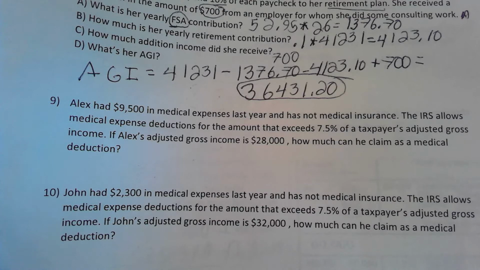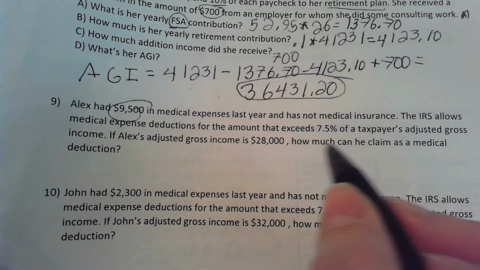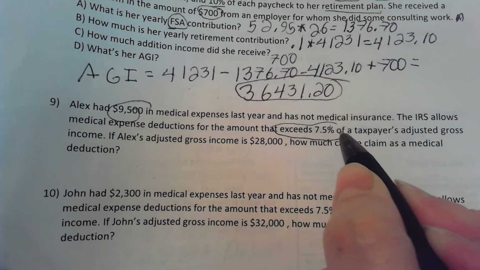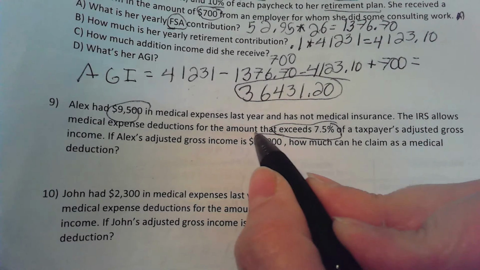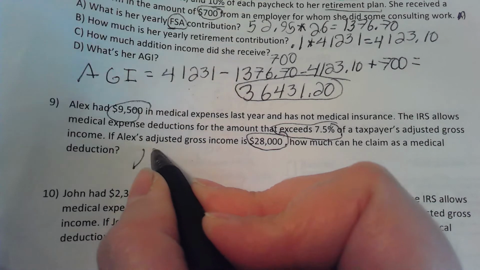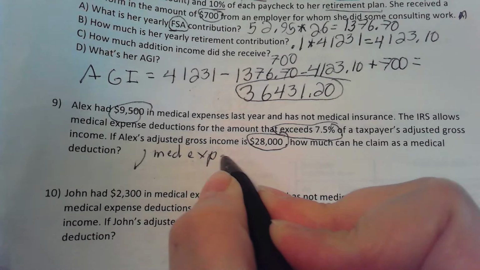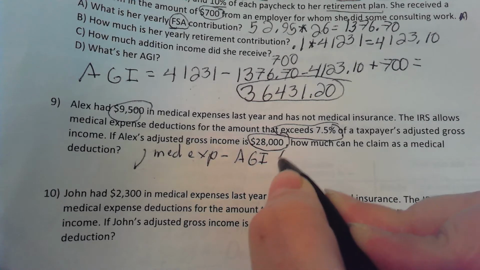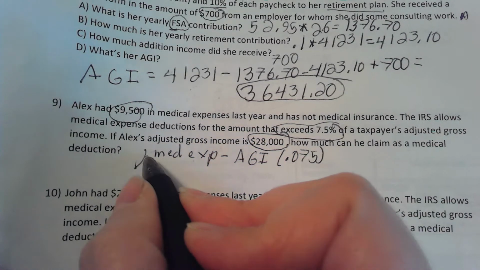Okay, medical expenses. So Alex had $9,500 in medical expenses last year. The IRS allows it if it exceeds 7.5% of the taxpayer's adjusted gross income. If his adjusted gross income was $28,000, how much can he claim? So remember in class, we said, sorry, I'll start back: medical expenses paid minus the adjusted gross income times 0.075, so 7.5% as a decimal. So we're going to use that formula.